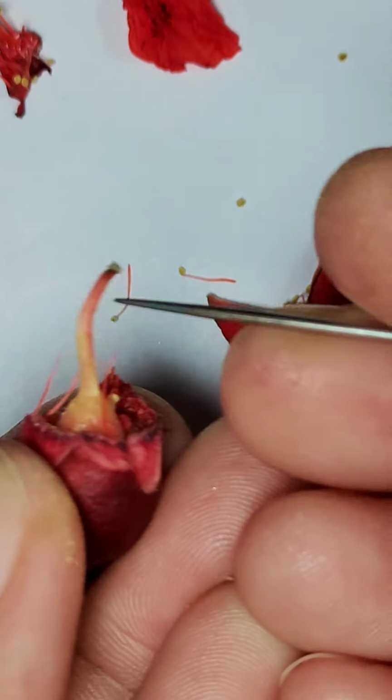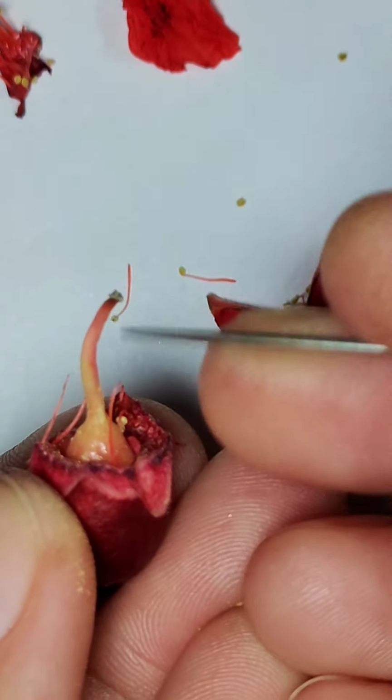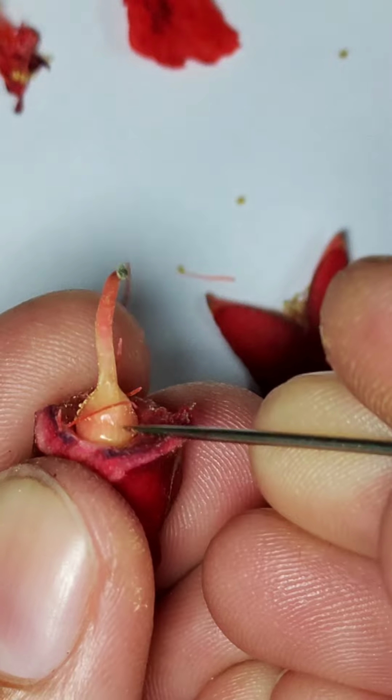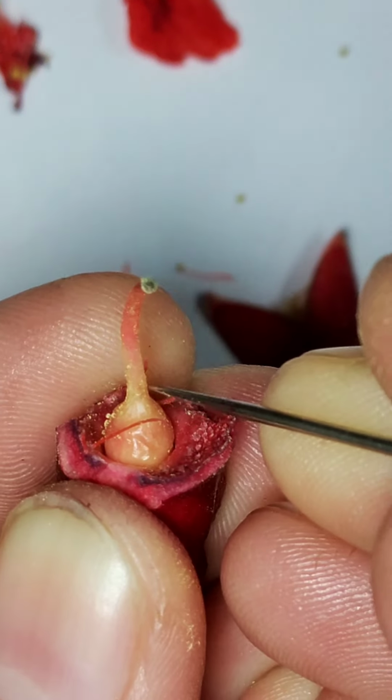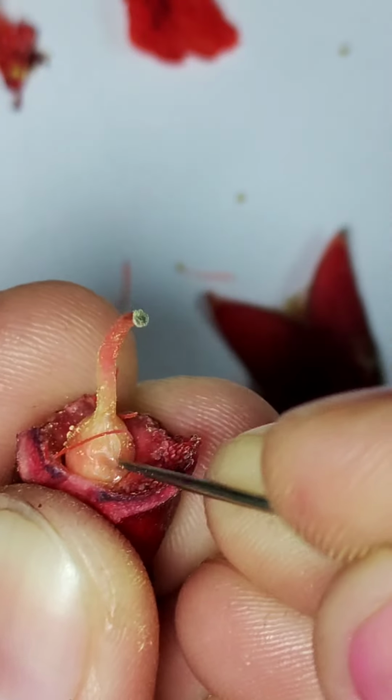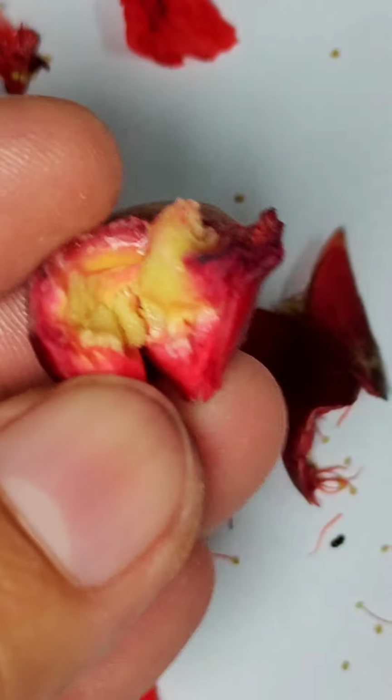Okay, let's come back to the female part, which is the pistil, and the pistil is divided into three parts. First, above is the stigma, then this tube-like structure, the style, and the swollen structure is the ovary. So have you understood? Ovary, then the tube-like structure, and the topmost part is the stigma.